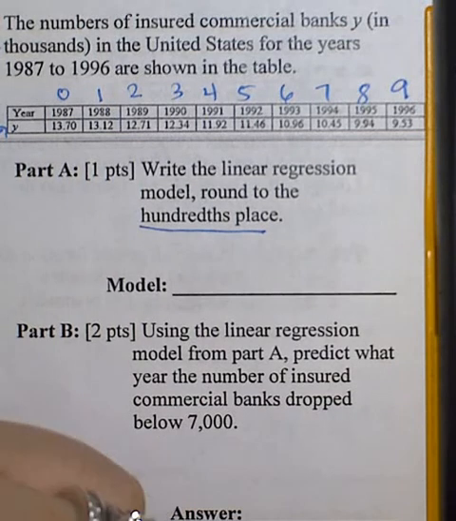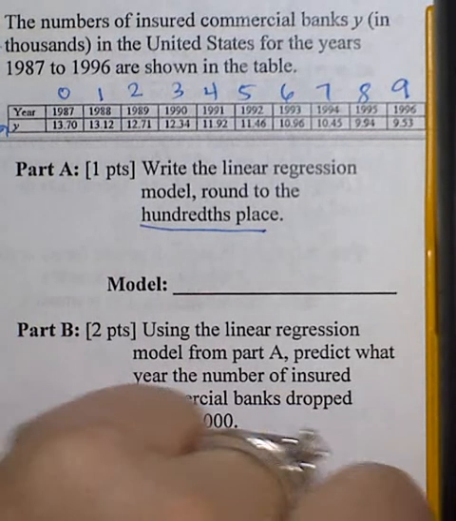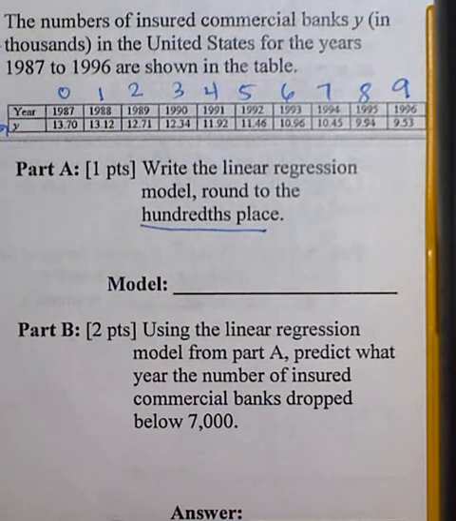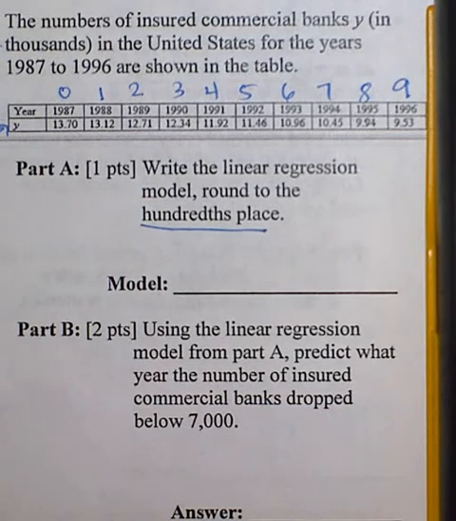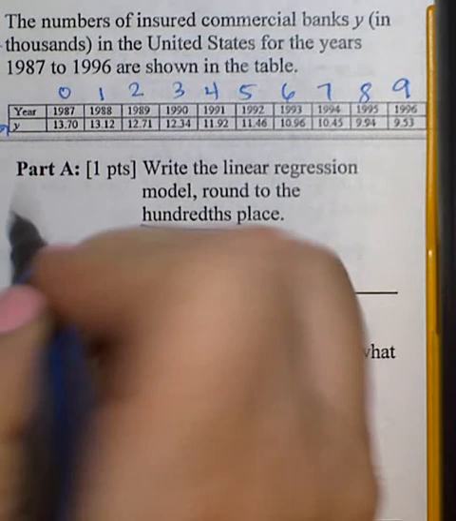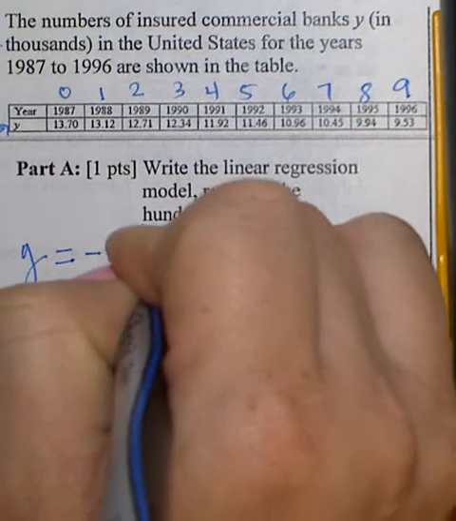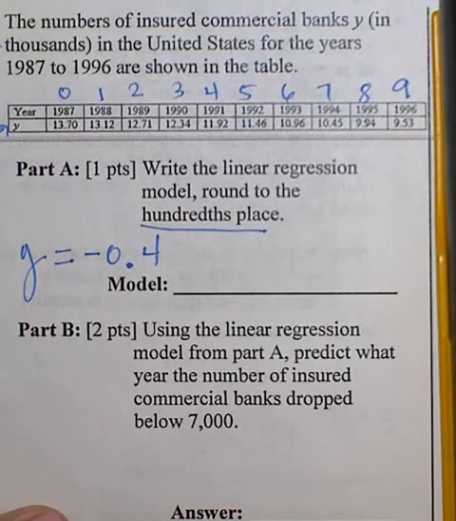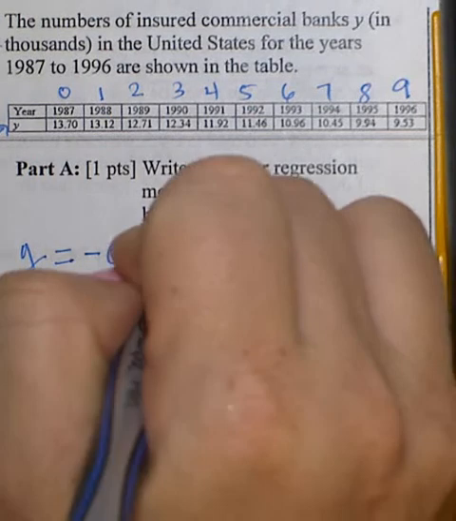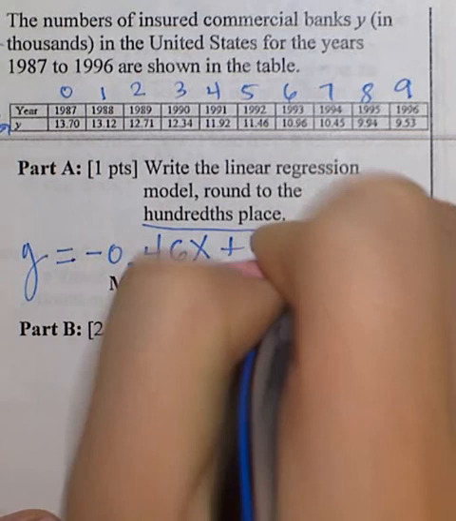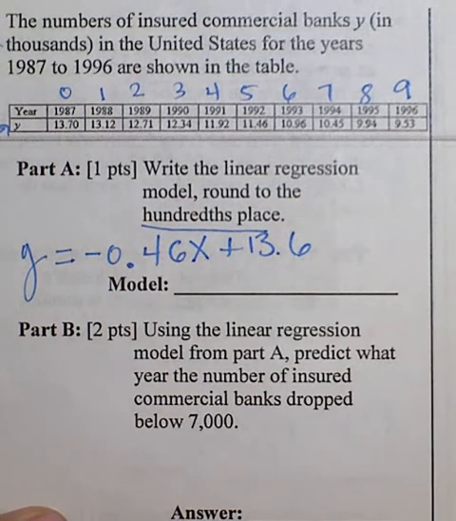Now do second quit. Go back into stat, and we're going to calculate a linear regression model. Okay, we want rounding to the nearest hundredth. Instead of remaining at a 5, this will bump it up to a 6. Same thing, instead of remaining at a 7, we'll bump up to an 8.